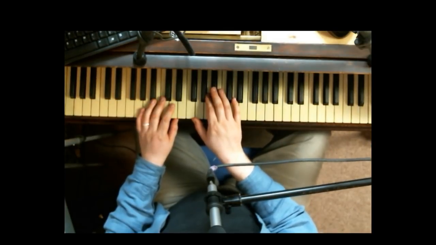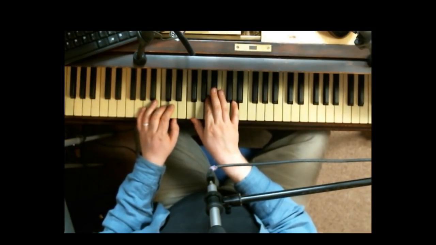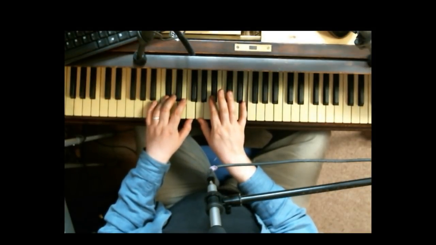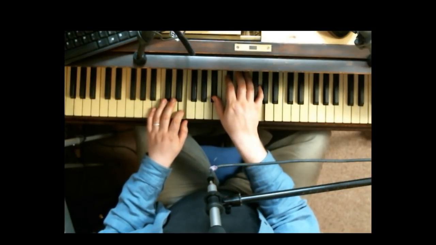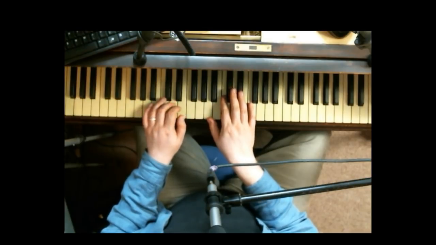A similar sound, using all drop 2s, would be to start on one inversion of a 6th chord, jump up to the next inversion of the 6th chord, then come down to the diminished, up to the next inversion of the diminished, and then continue like that through the scale.